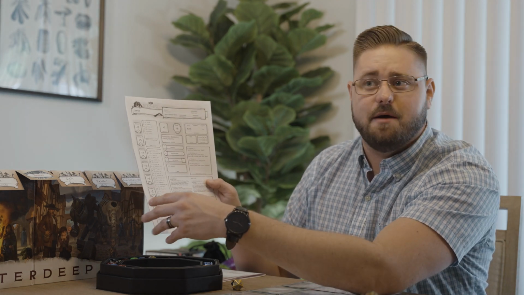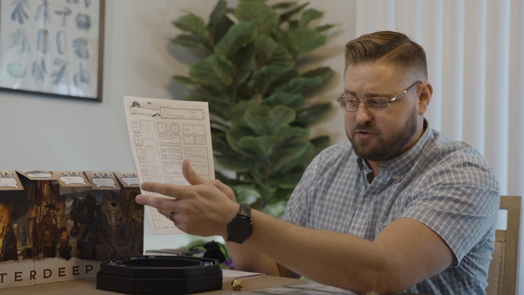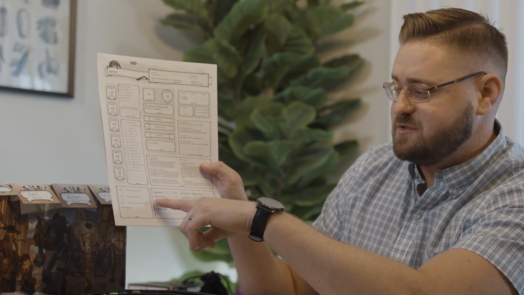For example, you might be immune to poison when another character isn't. At the bottom, you'll have your weapons, which shows your modifiers as well. And then on the next page, you'll have a background story of anything you want to talk about for your particular character that you get to create.